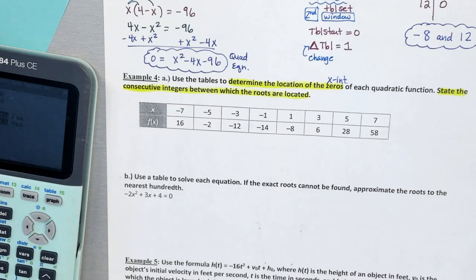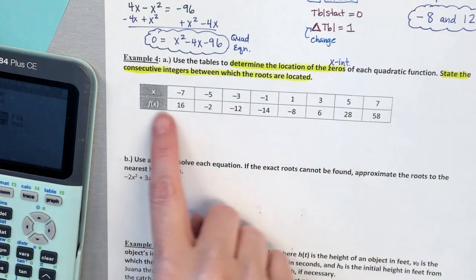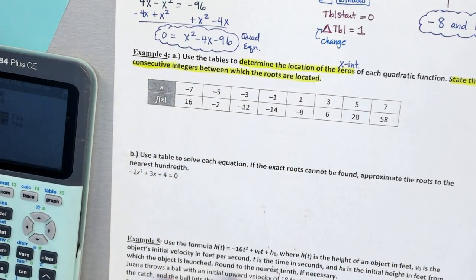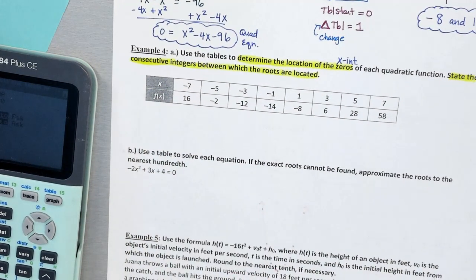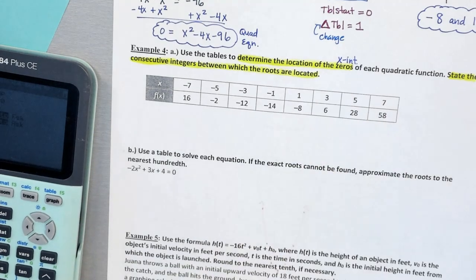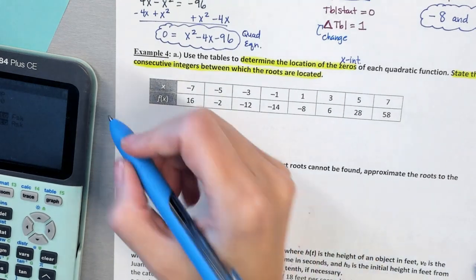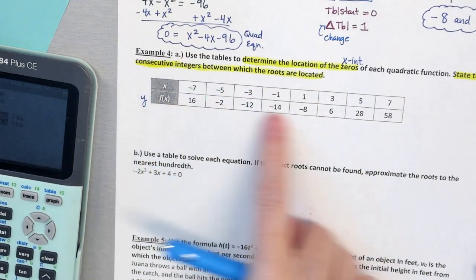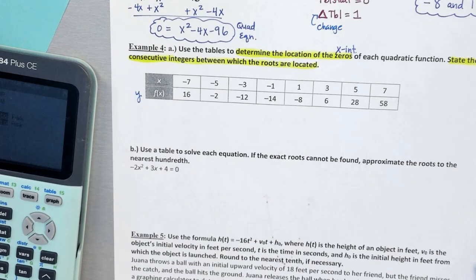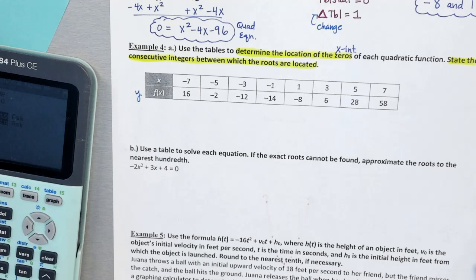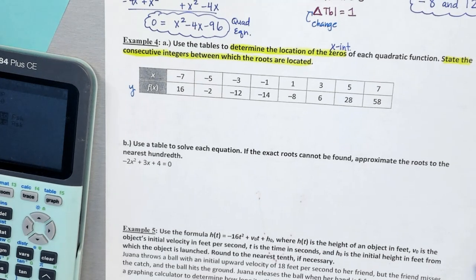Okay. All right, so what we're going to do is we are going to look at your values. You have your x and then you have your y, okay? When you are trying to find the x-intercepts, before we were looking to see if the y value was what? We were looking to see if the y is 0. Are any of the y 0 there? No. So that means we're going to have to find the integers that they are in between.